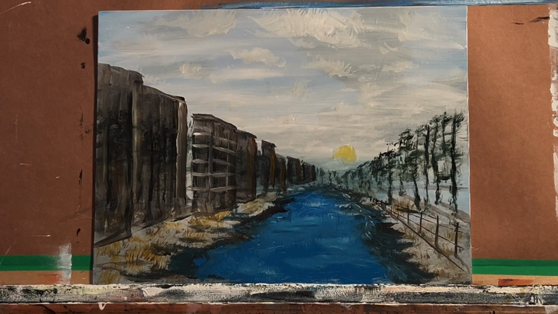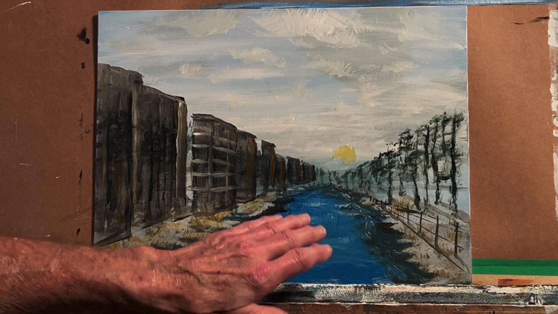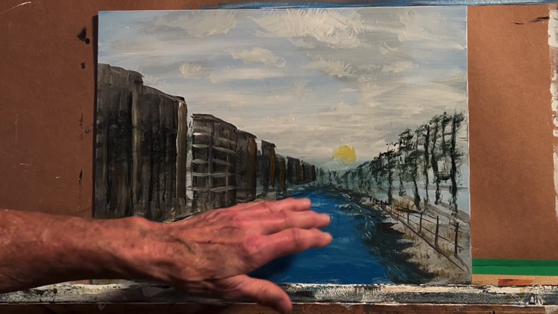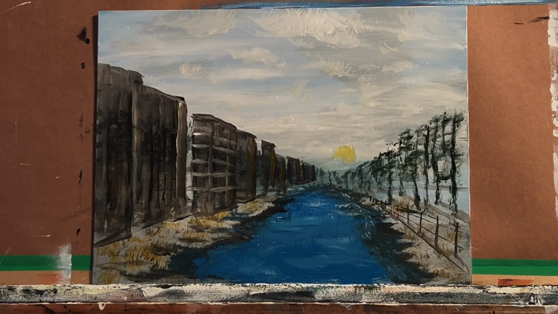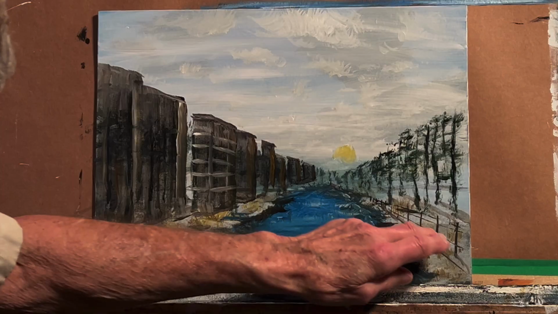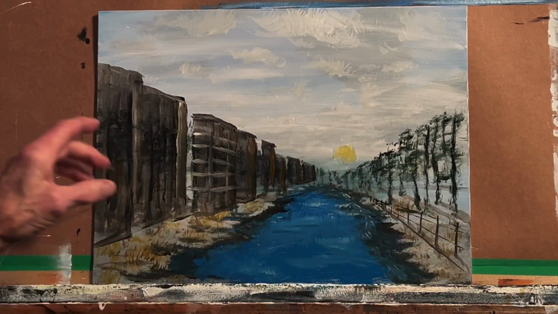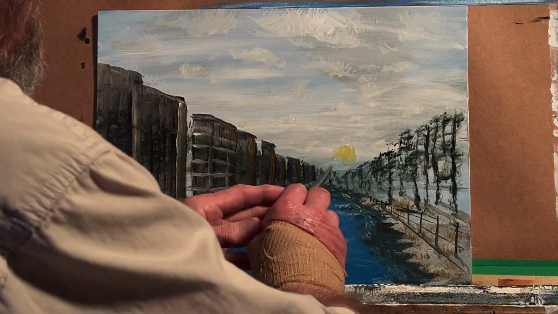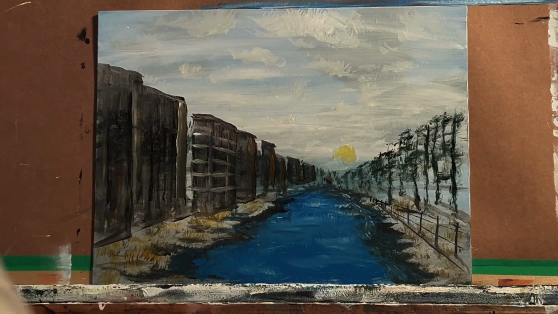So there you go. And whether this is a street, a river, or a path, sidewalk, it doesn't matter. Or an open field, doesn't matter, with a fence. It's all about that one principle of that point right there, where everything comes together, and that's how you get depth in your painting.